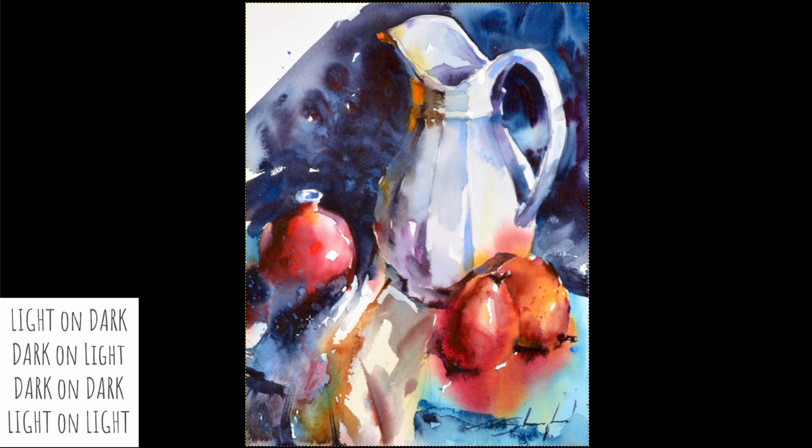Something I really don't have yet again in this one is a huge amount of light on light, and that's something that I'm going to be really looking for in the demonstration we're going to go into now.